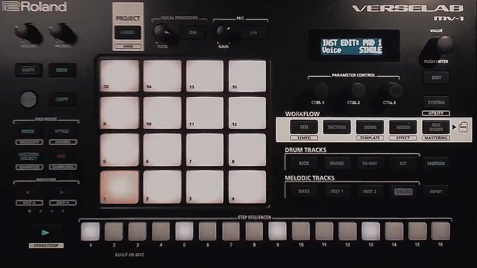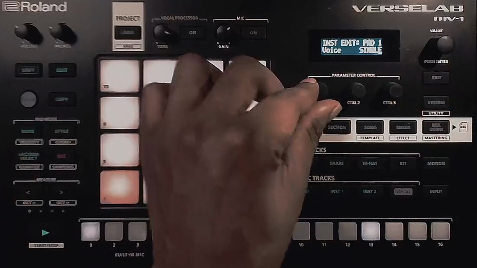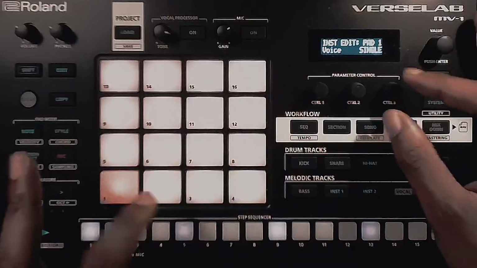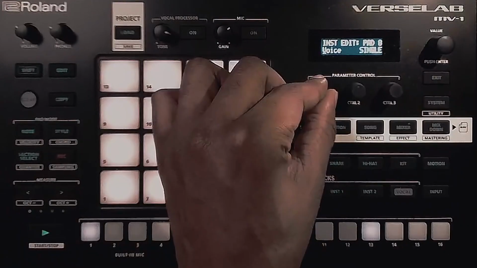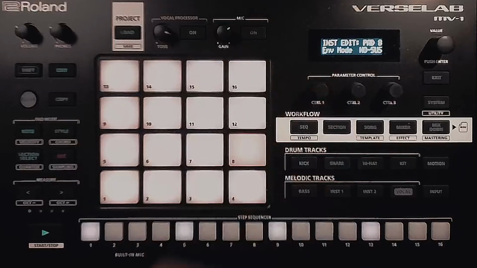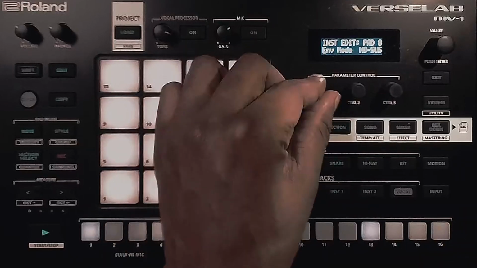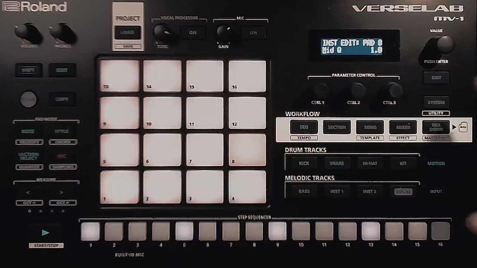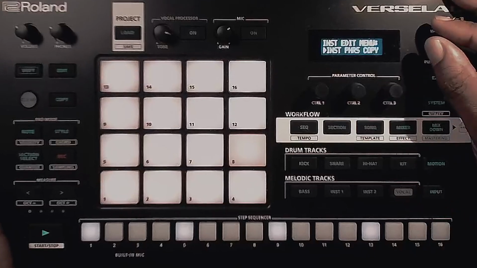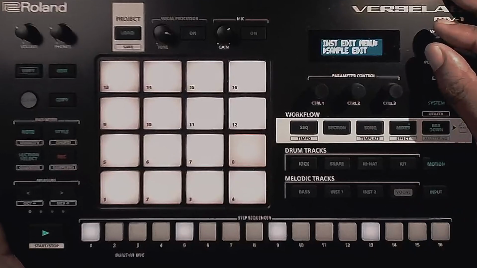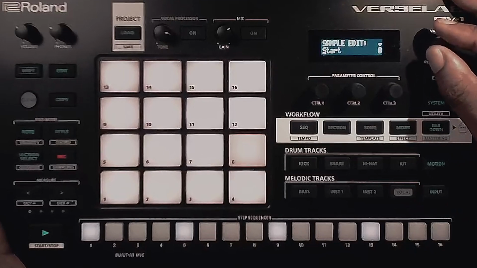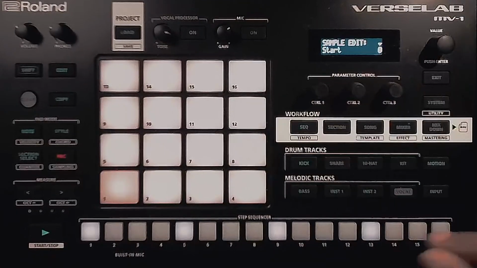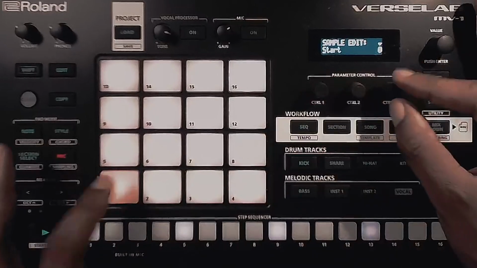You're starting to see where I'm getting at? And the next thing I want to do, well, I want to do that for all the pads. And you can also adjust the envelope mode, no sustain, EQ switch, and so forth. There's some pretty good stuff in instrument edit. But what I want to do here next is this. I'm going to go into sample edit and choose either start. You can adjust the start and end point here.